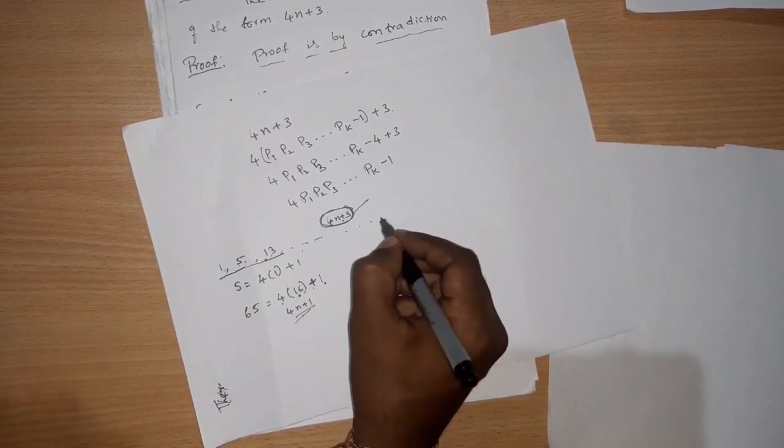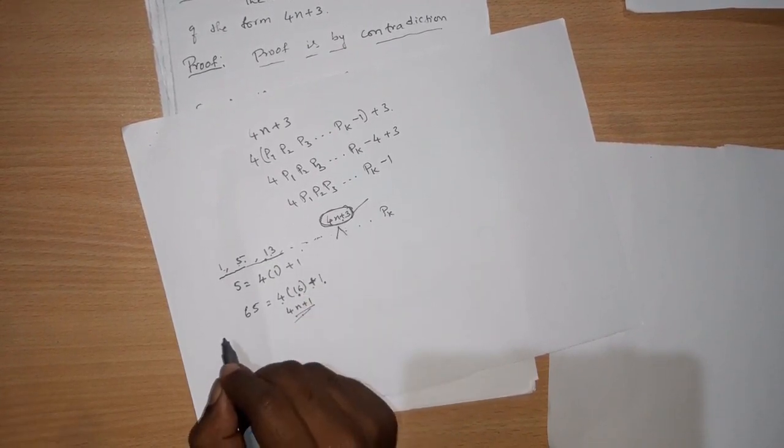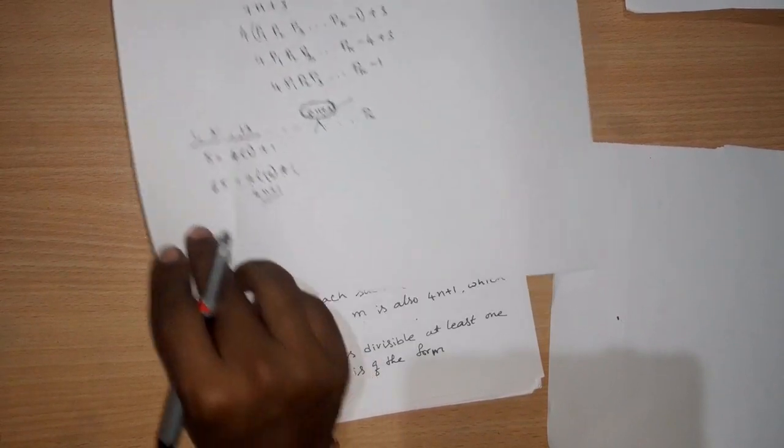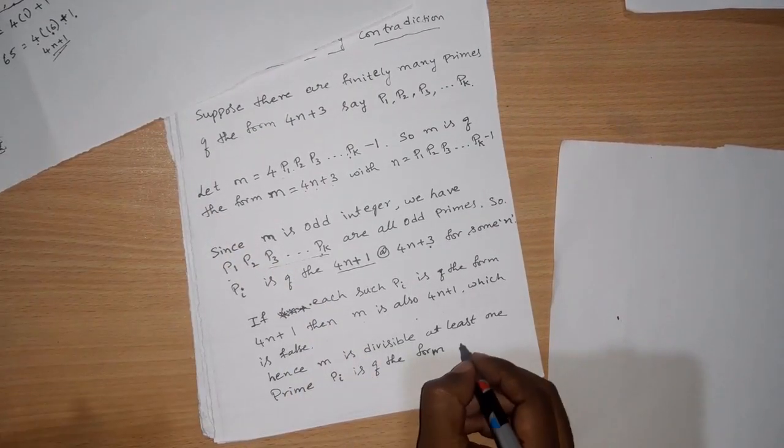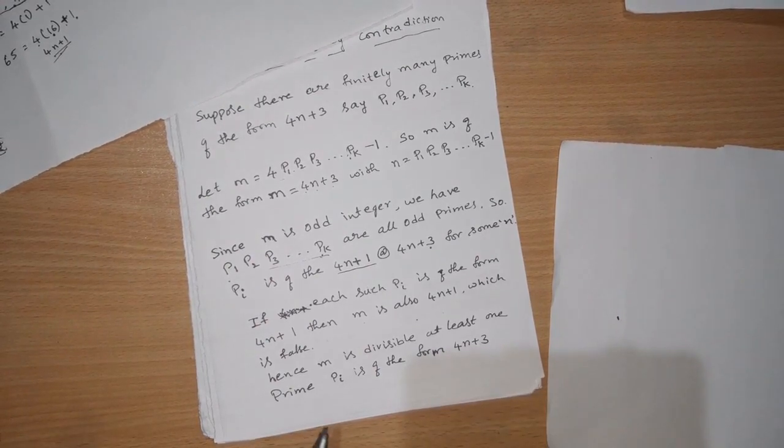Here somewhere you will get pk, right? Somewhere you will get a divisor of the form 4n plus 3 also. So what you get, that is of the form 4n plus 3.